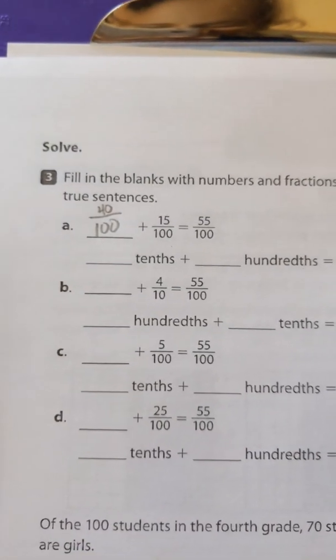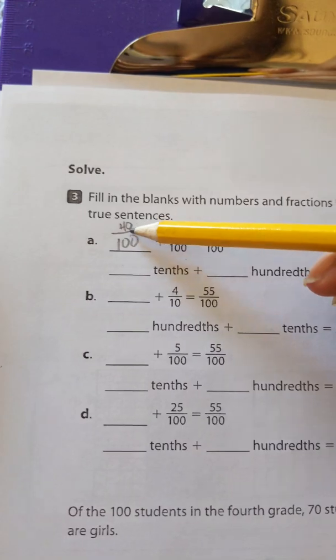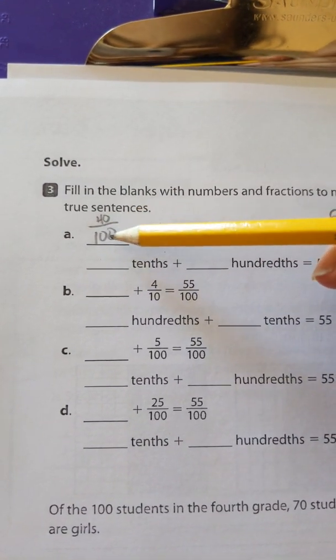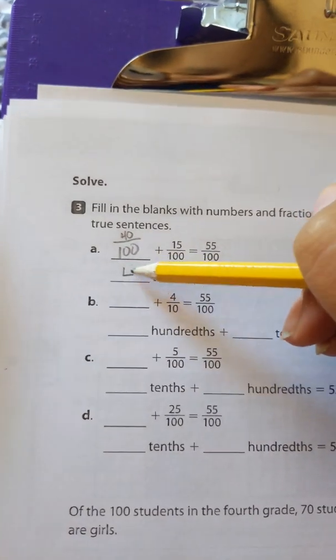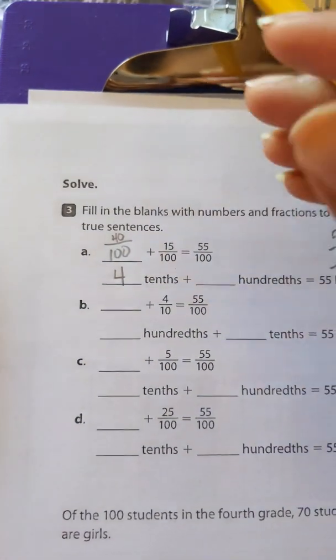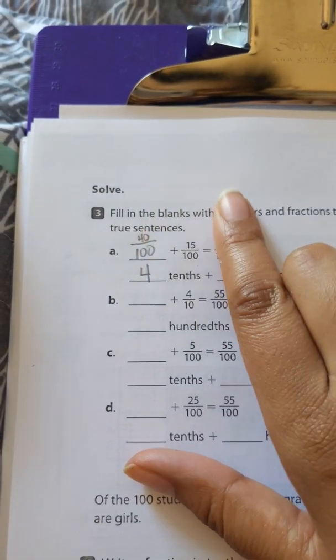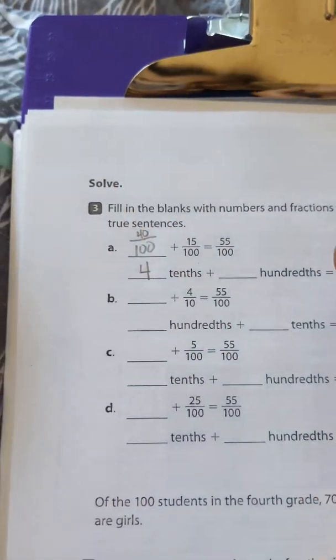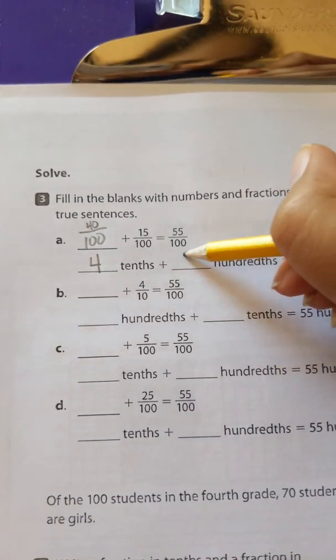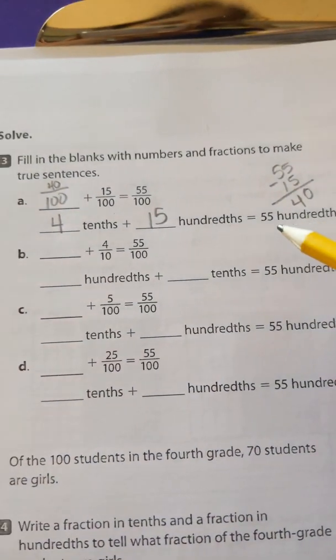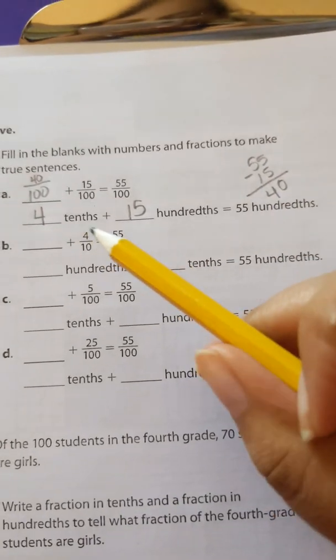They want us to now put it in tenths. 40 hundredths is the same as 4 tenths. So you can even take off the zeros. 40 hundredths, 4 tenths. And 15 hundredths gives us 55 hundredths. So they're just kind of putting it in unit form.